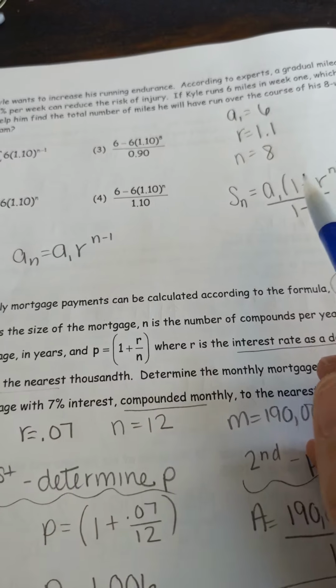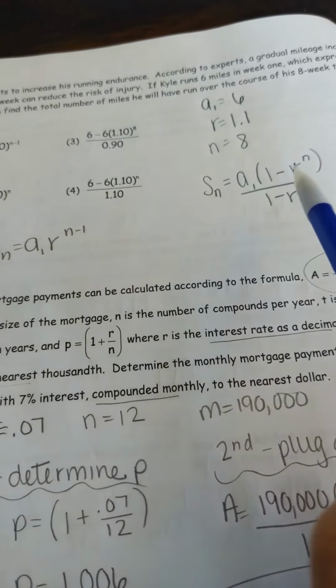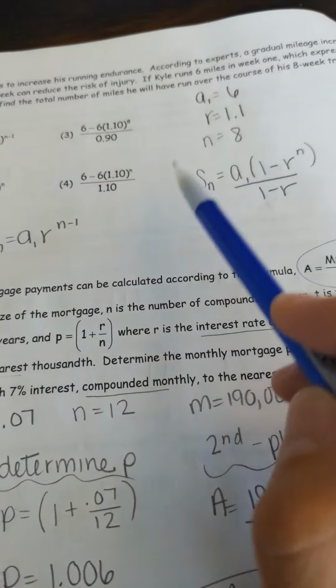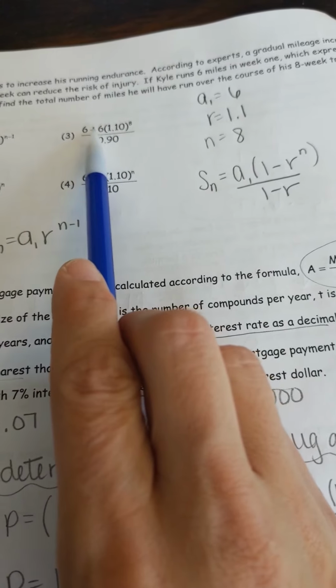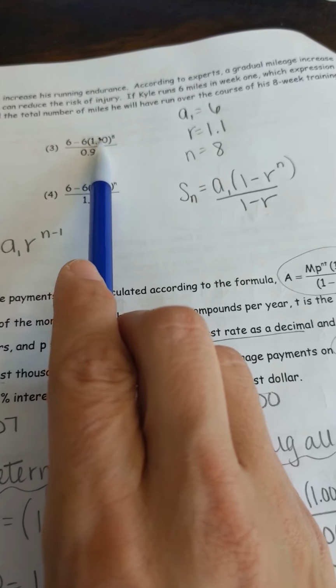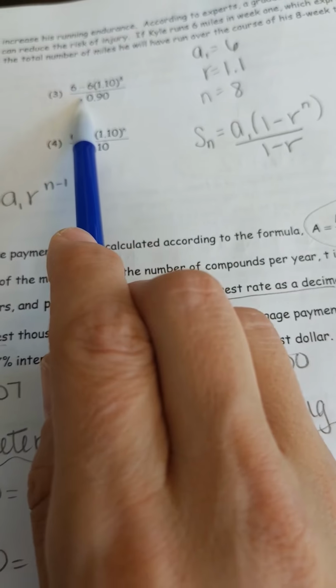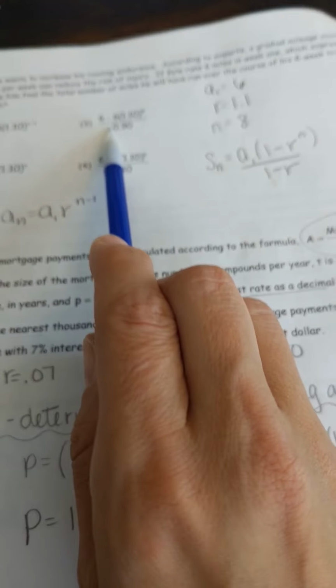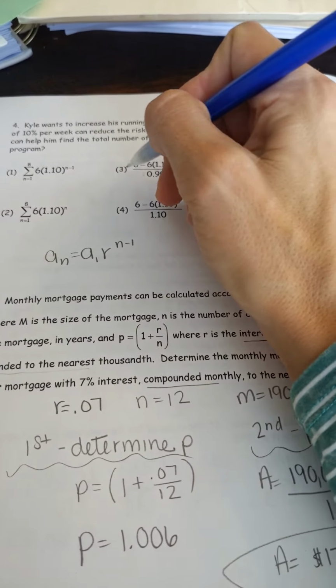So if we take a look at these two options, those both look like they're in the format of the sum of a geometric series, okay? It looks like they distributed the A1, so all looks good, okay? But down here doesn't look so good, right? What's 1 minus 1.1? That's certainly not 0.9, so this isn't gonna work.